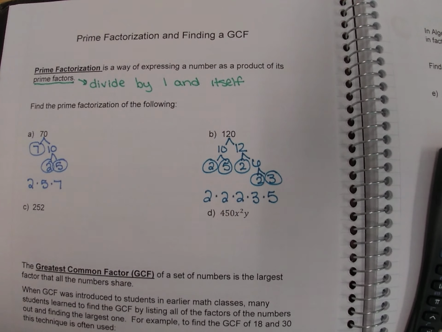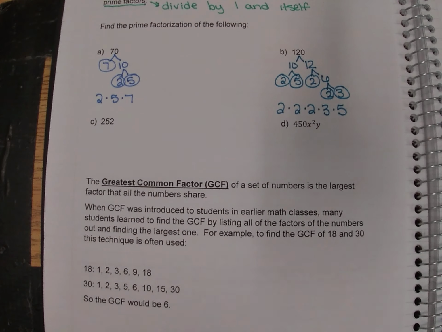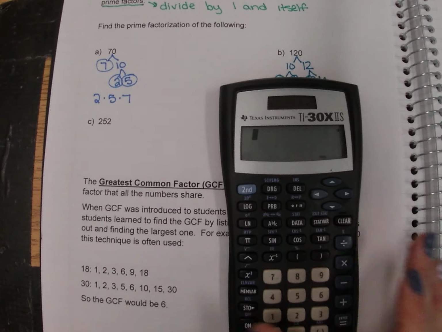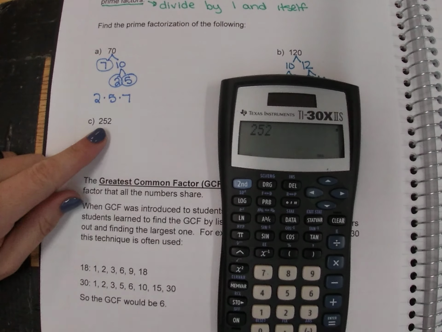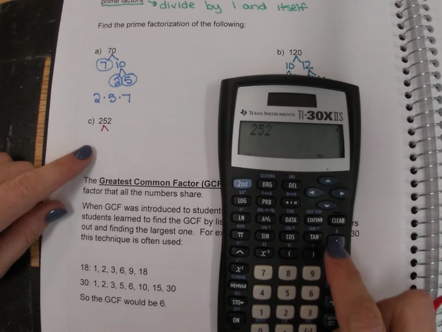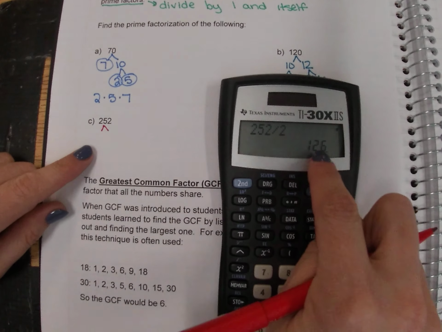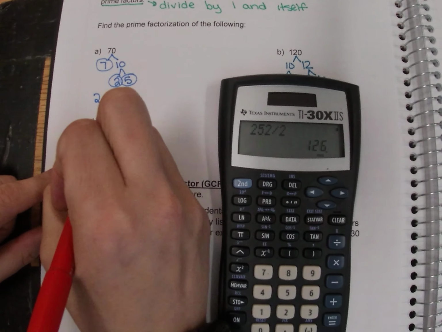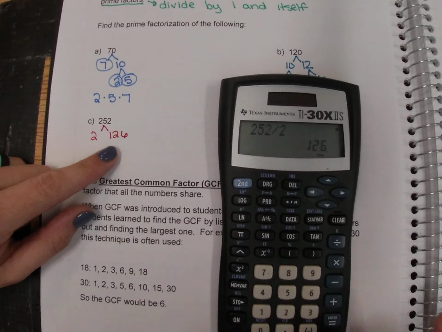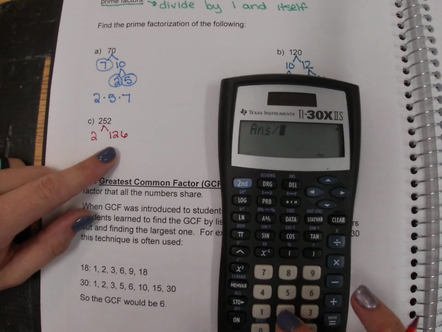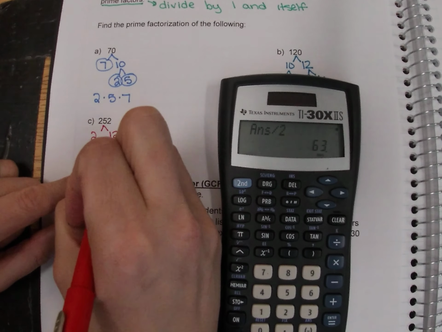So if we continue to apply this process to 252, as the numbers get bigger, this is where you might need to use a calculator to help you. If you take 252 and maybe the only thing that you see is that 252 is even, you want to divide that by 2. That gives you 126. And then you continue that process. 126 is even, so I can divide that by 2.